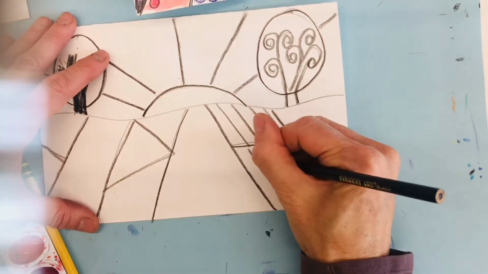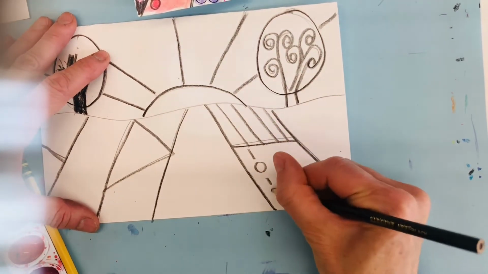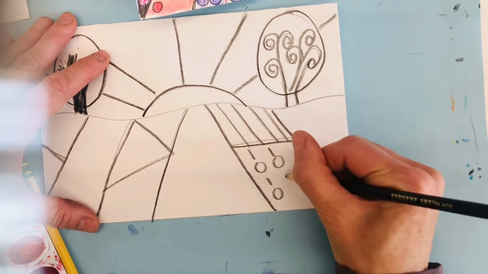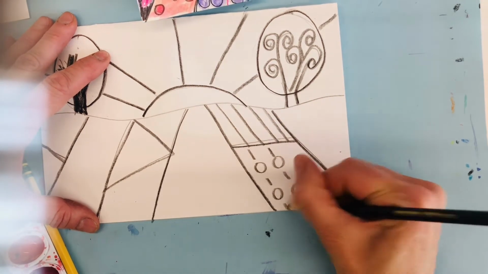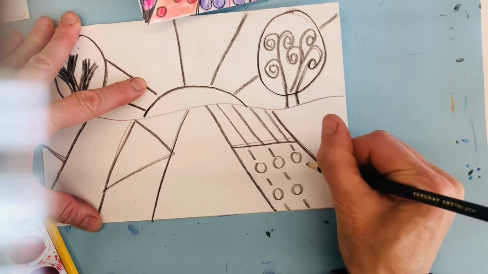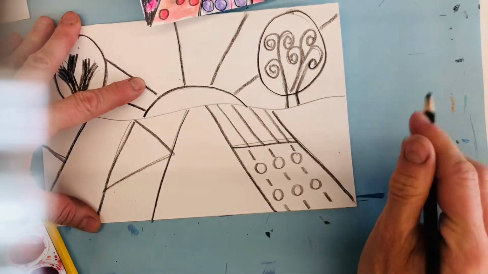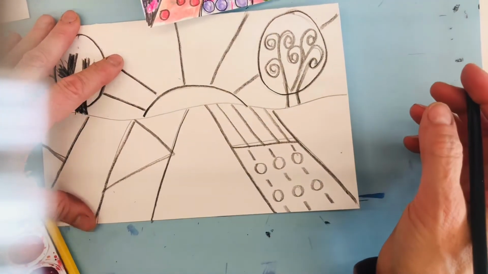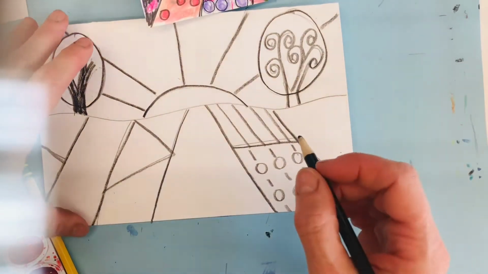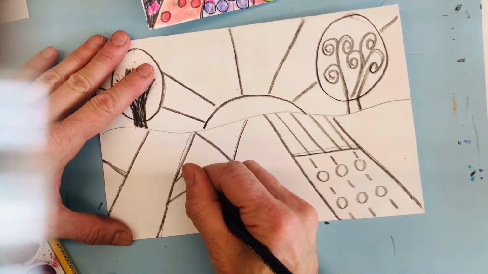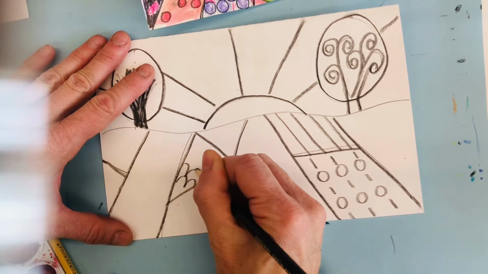I could do a dotted line and a circle, dotted line, circle, dotted line, circle. There's so many different types of patterns we could create if you start thinking about different shapes and combining them together and repeating patterns. I could do some curvy lines in here.